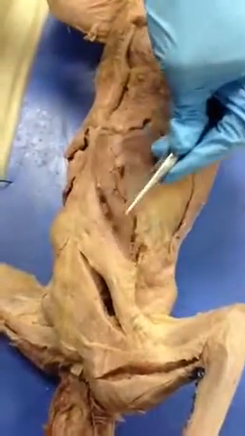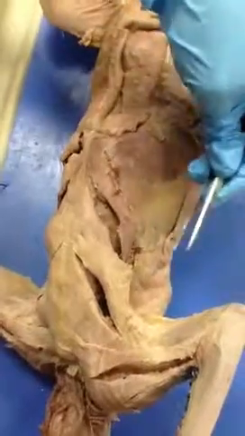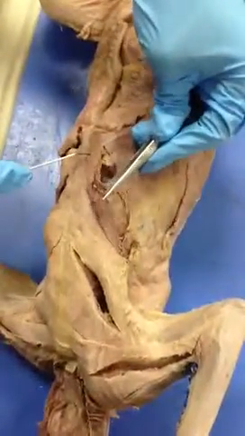This is the xiphihumeralis, and the insertion is the humerus and origin is the xiphoid.